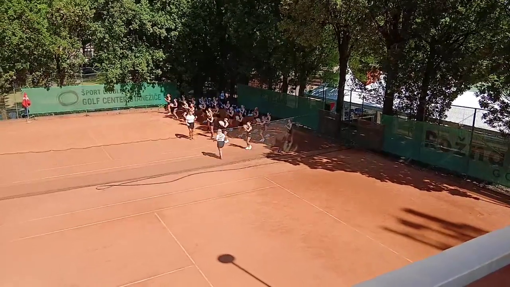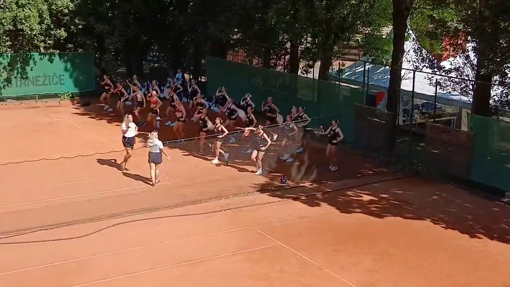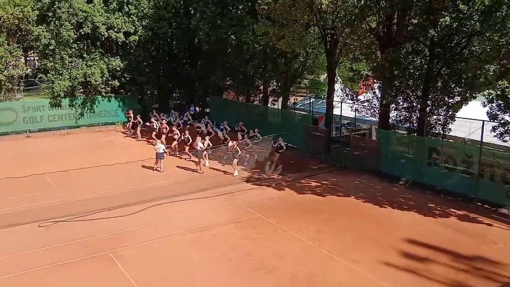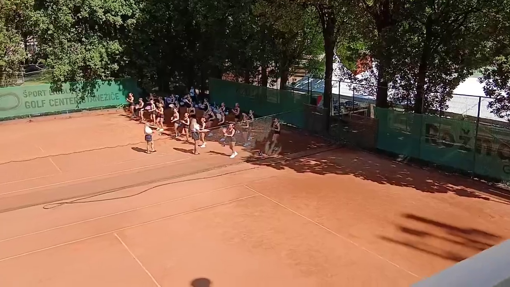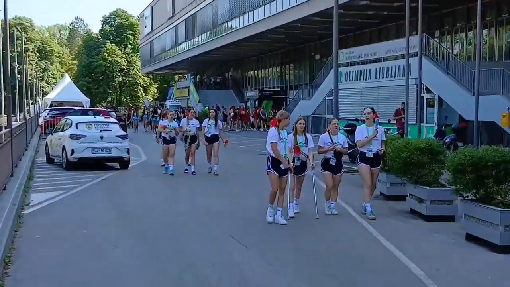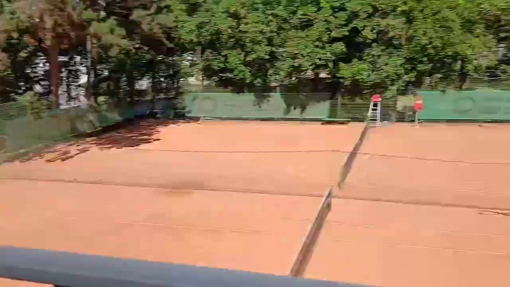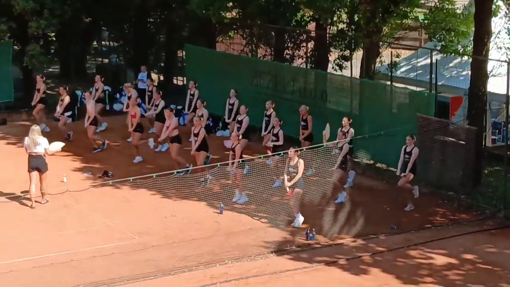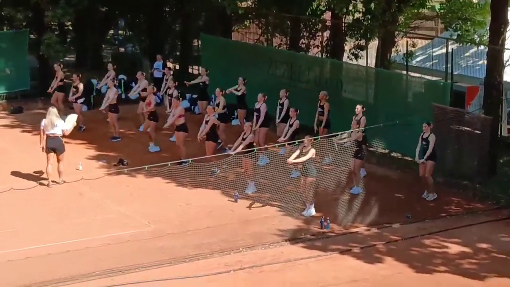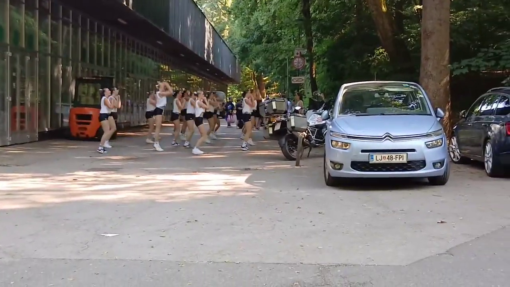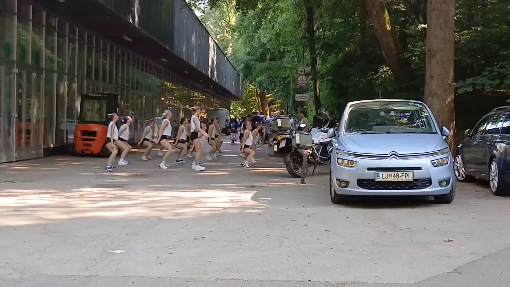We have cheerleaders festival. Here they're dancing, and it's really nice to see. Previous days they were photographing themselves, and I was there. So it's really nice to see that something is happening. Nice. Here's some more. It's really a spectacle.